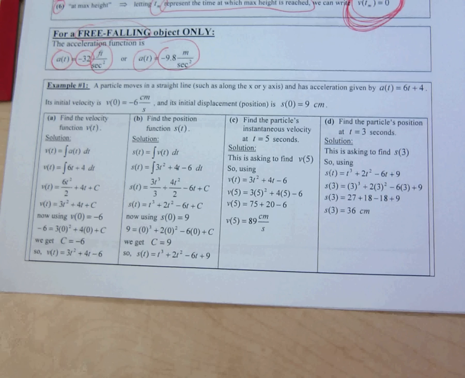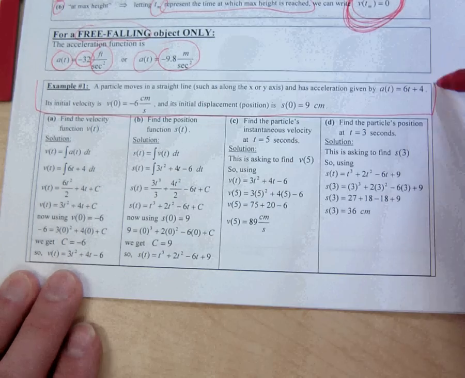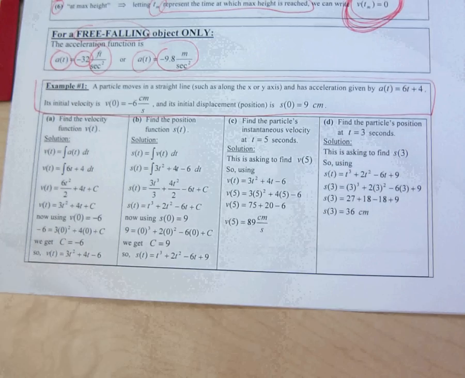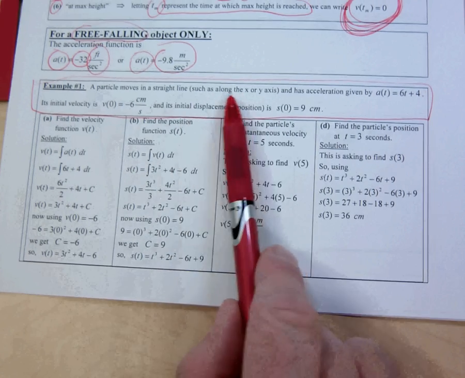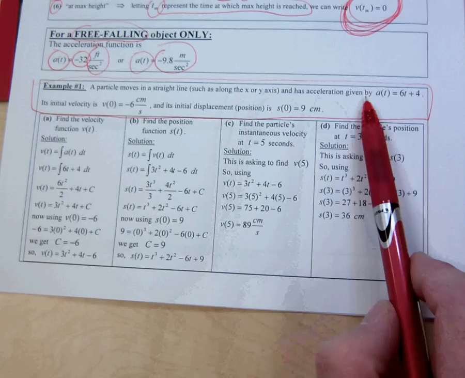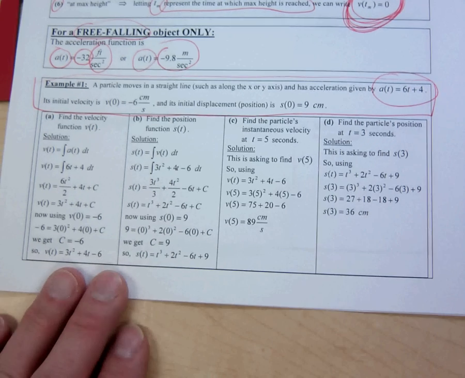All right, now the first example I typed up for you so you don't miss anything. Okay, so here's example 1. You know, my voice is going, but anyway. A particle moves in a straight line, such as along an x or y axis, and has acceleration given by this. See? So here I'm giving you an acceleration function.